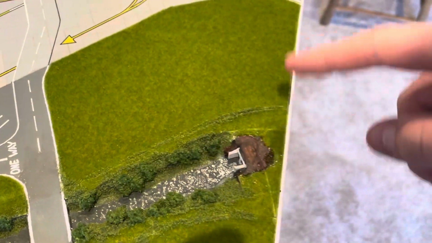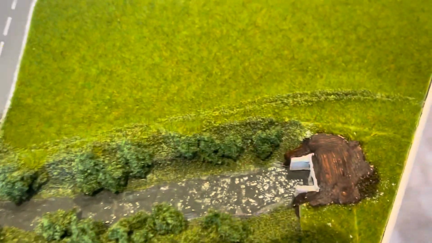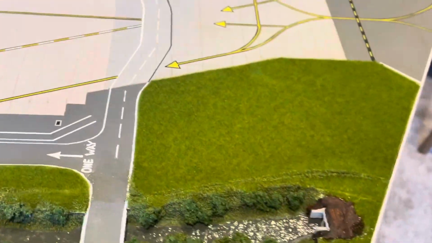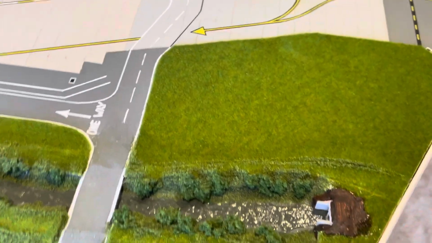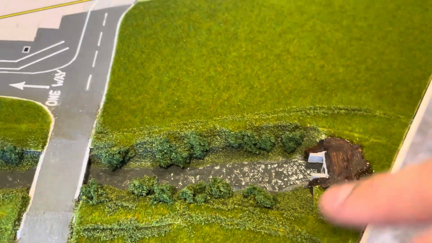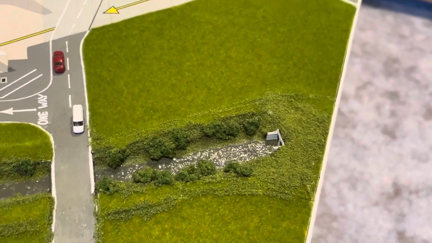I quickly painted over the filler with some brown paint, and that's almost dry. When that fully dries, I will go over it with some more scatter and tidy up the rest of this area at the back. Okay, and with that, the stream is pretty much complete.